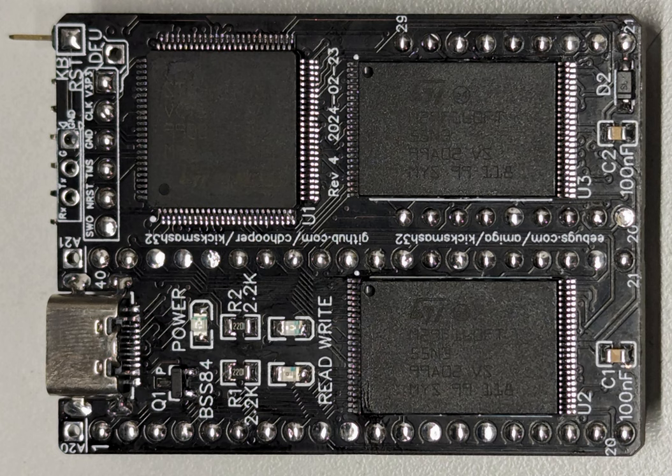Today, we're turning our attention to a real gem from the retro computing community, the kicksmash32. If you're an Amiga enthusiast, hold on to your hats because we're about to explore a game changer for the Amiga 3000 and 4000 systems.